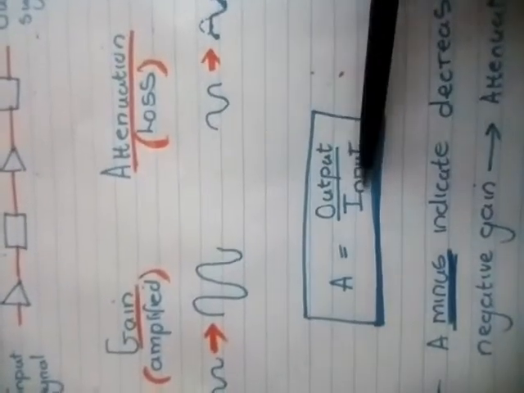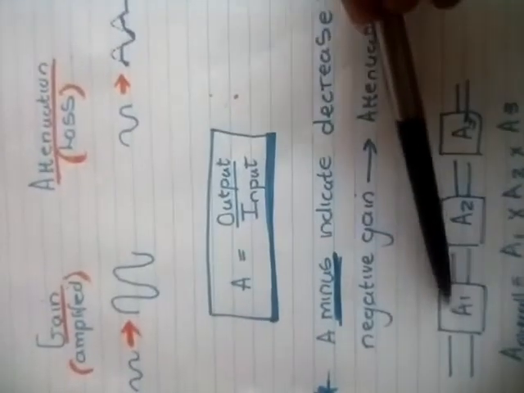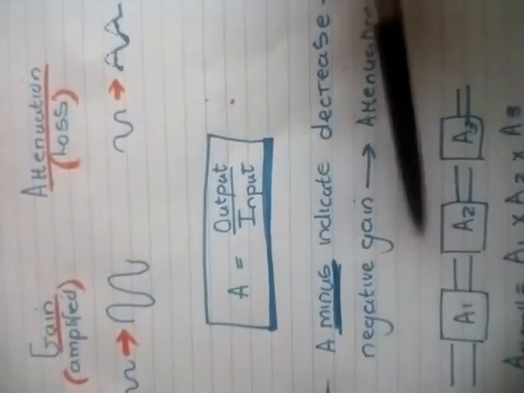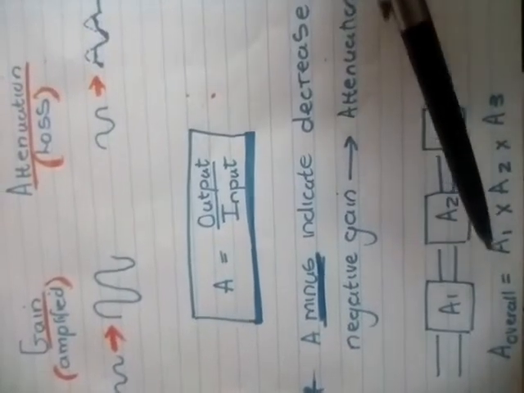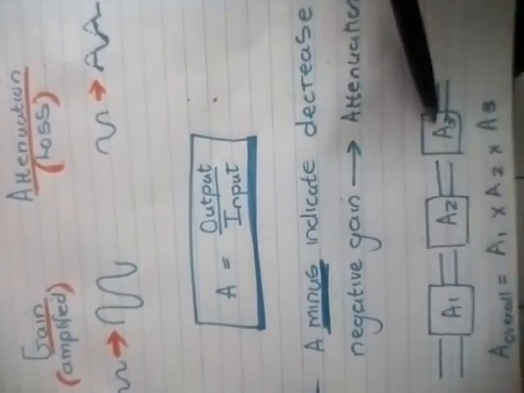When you are working out attenuation or gain, this is the formula you're going to use: output over input. A negative in front of this answer will mean that it is a decrease, a negative gain we also say, or it will indicate attenuation. Understand? So a negative in front means it's a loss, attenuation. Then if you have a system with multiple gains, one for each stage, and you have to work out the overall gain, you will only multiply this gain with this gain with this gain in order to get the overall gain.